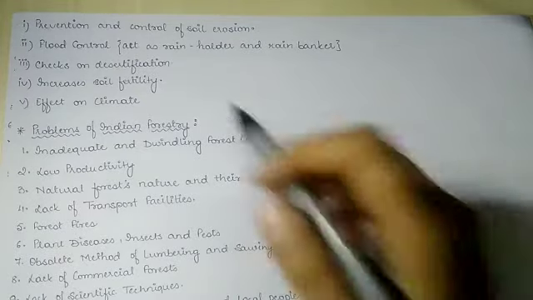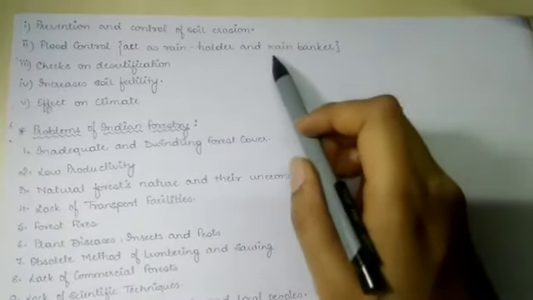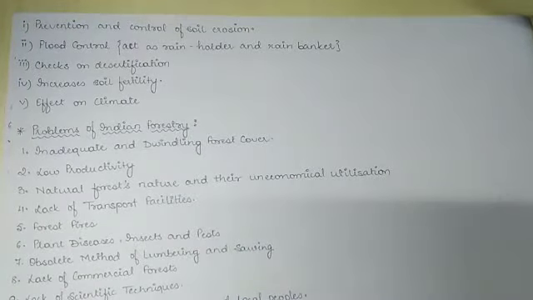So they act as a holder or rain banker. The trees also act as millions of tiny dams, and they check the flow of water like a barrage.